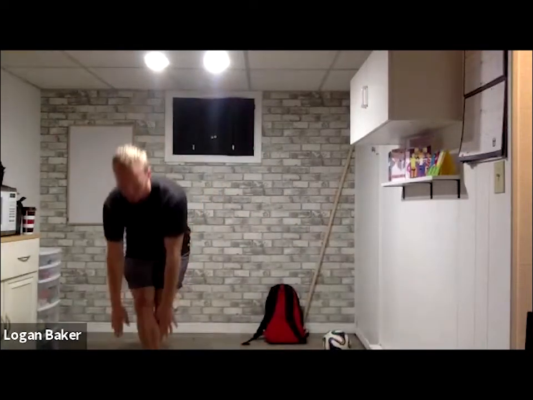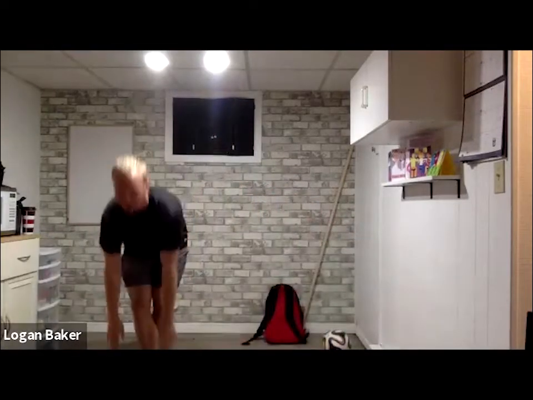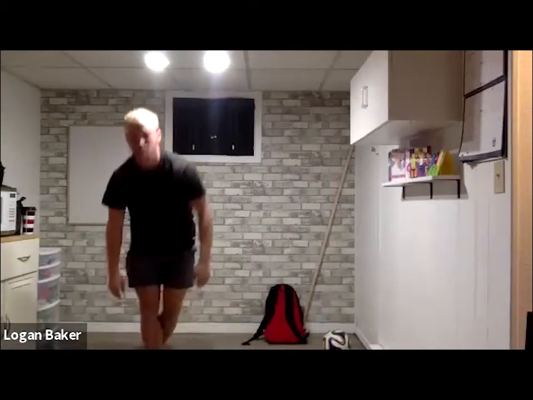All right, so for the Cossack squat, we're going to step laterally to the side, push our hip out as far as we can, push back up, cross over our leg, and touch the ground. So do 4 going to this side. I'll do 4 going to this side.